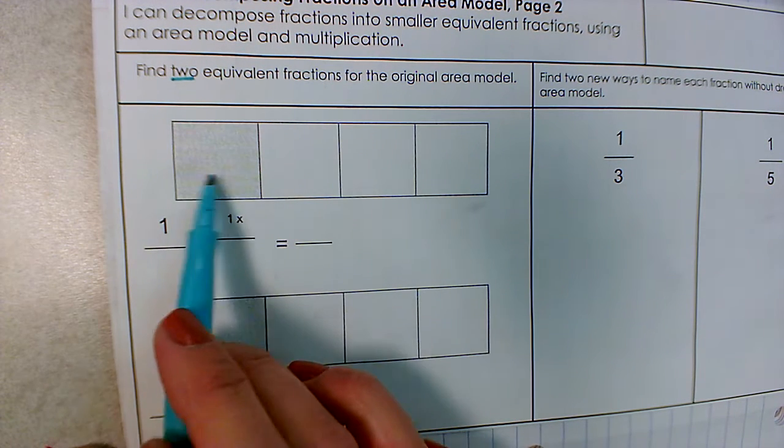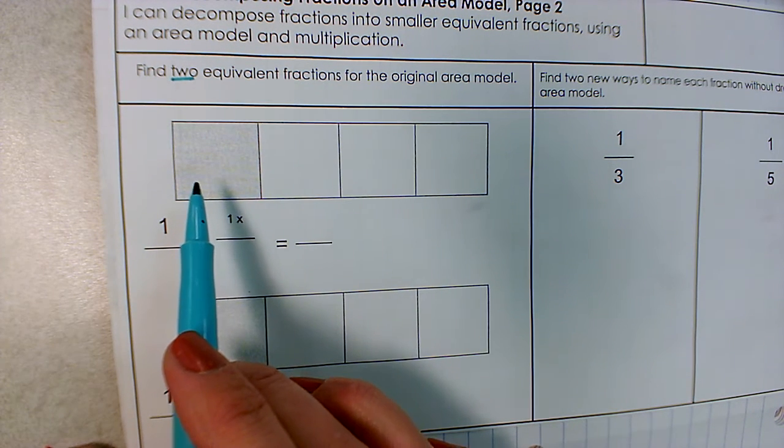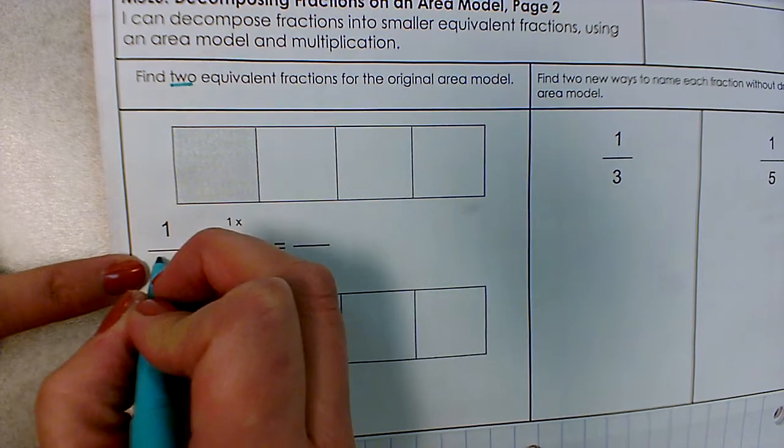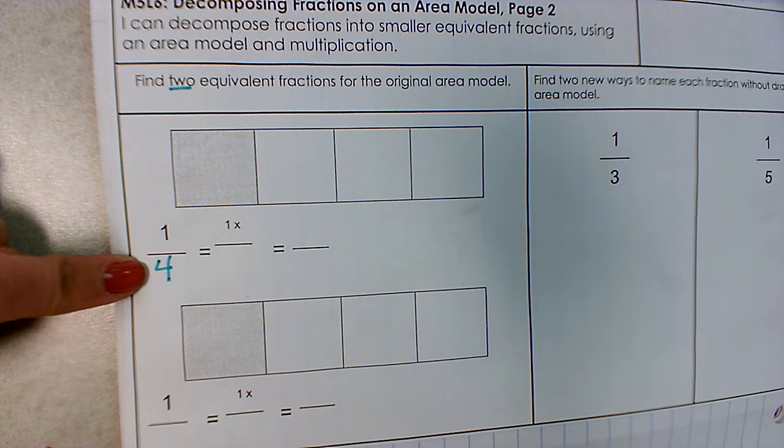So I already see that there's 1 shaded, and now I need to determine, well, what's my total number of pieces for my denominator? And I see 1, 2, 3, 4. So this area model is showing 1/4. Now, I want to find what's another way that I can name 1/4.